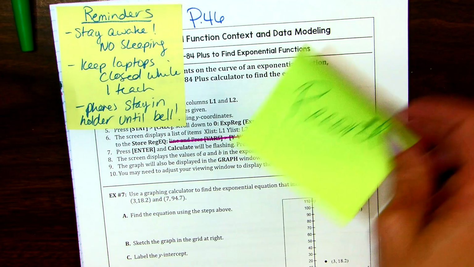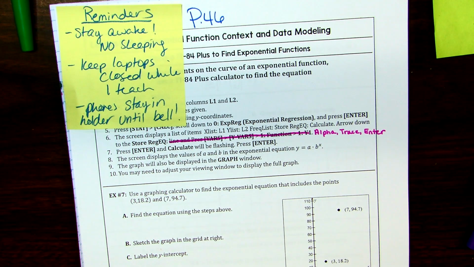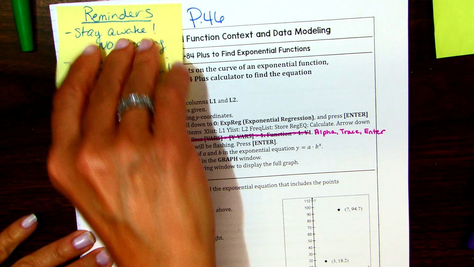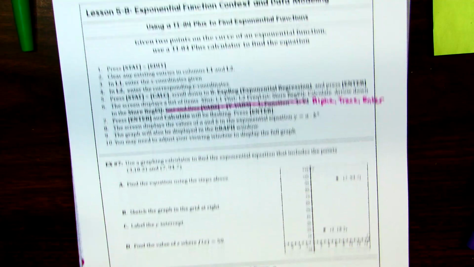Reminders, and I don't really think it's this class, but stay awake while I'm teaching, the whole class, stay awake. We can't sleep during class, okay? Keep laptops closed while I'm teaching. Of course, you can get them out to look at keys and stuff if you need to afterwards, and you guys know about phones. This is not an issue for you guys.